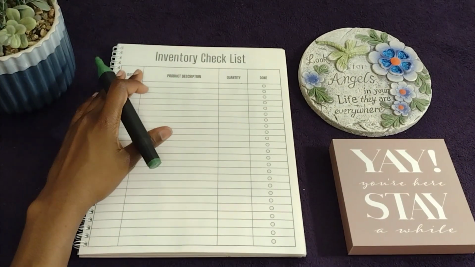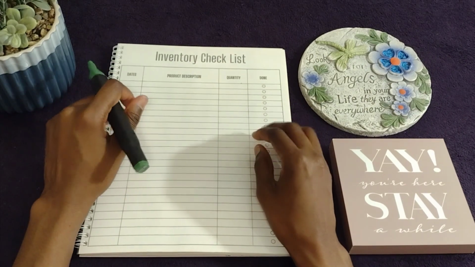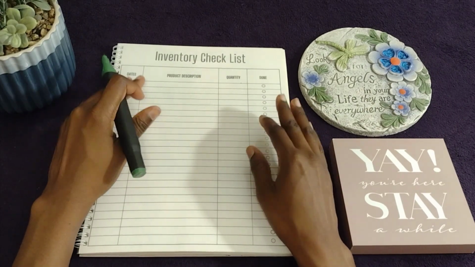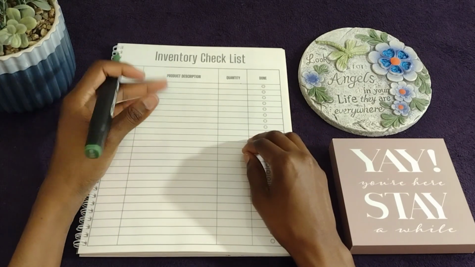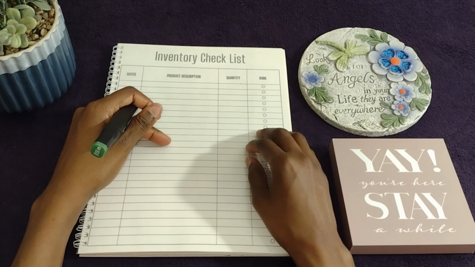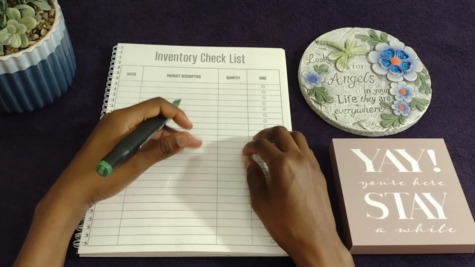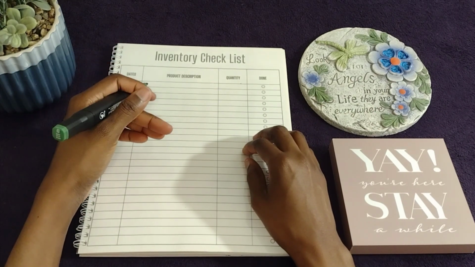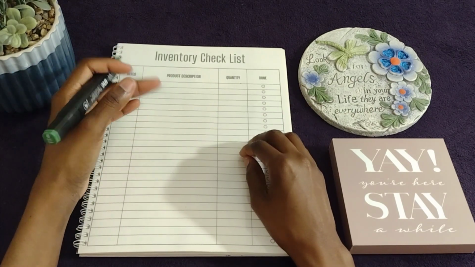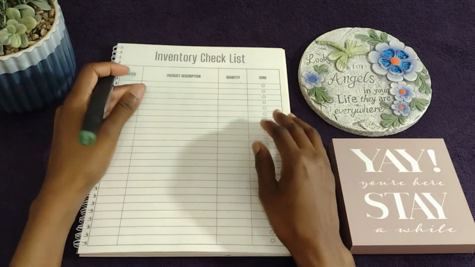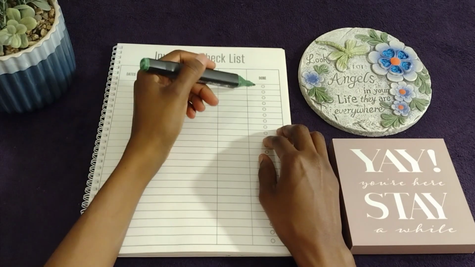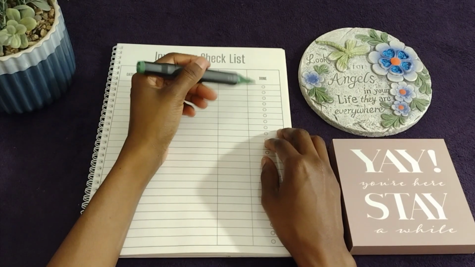Okay, you guys, so we're going to go ahead and discuss the inventory checklist, you guys. Now this is pretty simple. This is going to help you to see how much you have left in stock, if you're fully stocked on certain products, or you don't have as much, or you're pretty much low stock on other products, you know, you guys. And so you can use this checklist in so many ways, y'all. The reason why I'm saying it is because down here on the last column it says done.